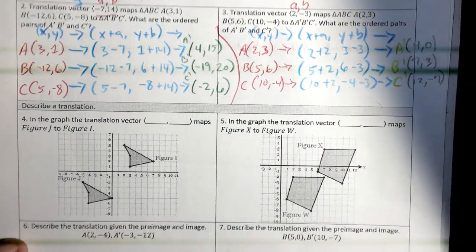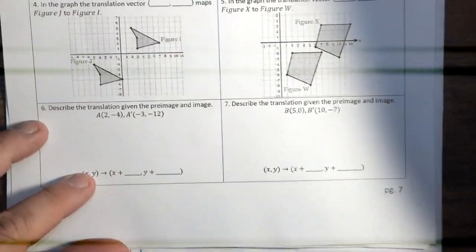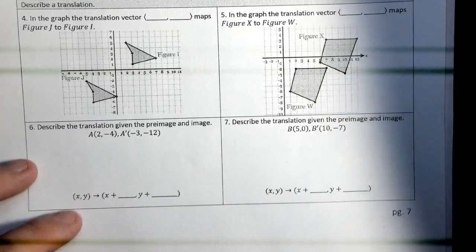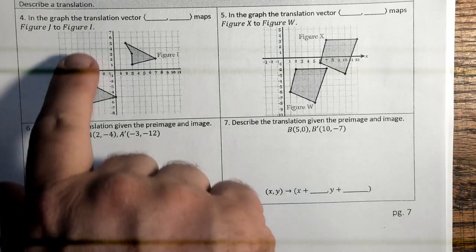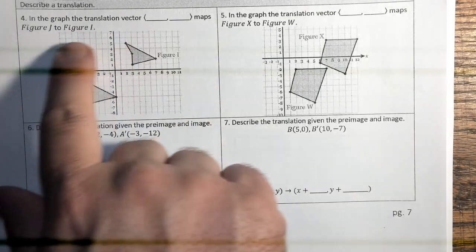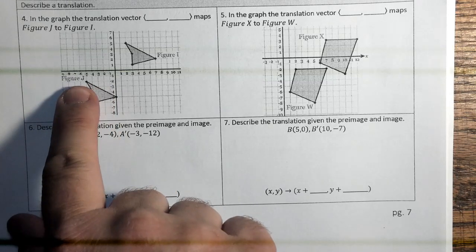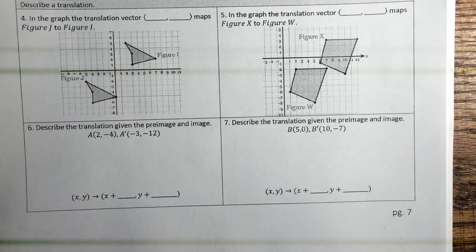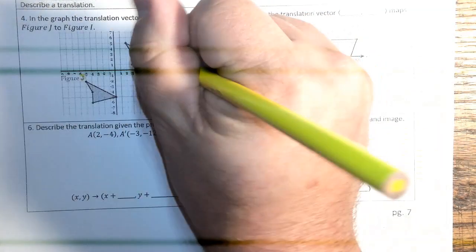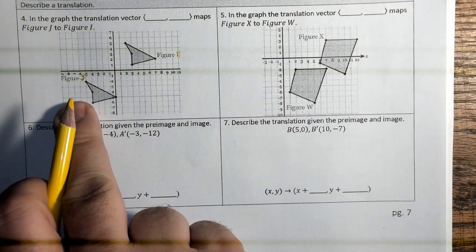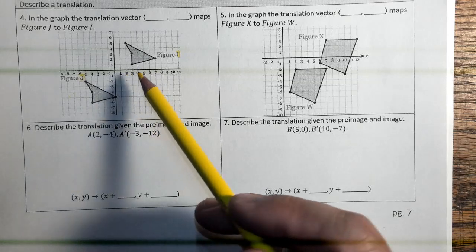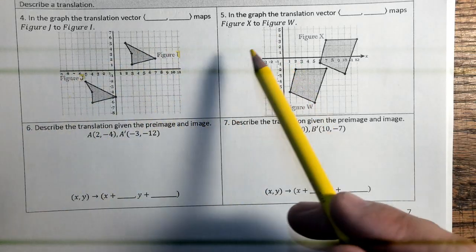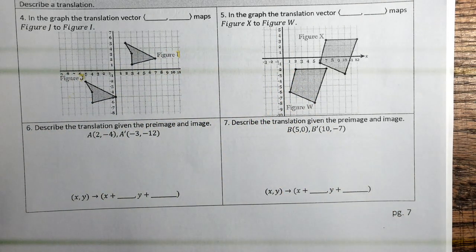Let me scoot down the page. All right, these are asking us to describe a translation. Number 4 on the left, still on page 7. In the graph, the translation vector blank blank maps figure J to figure I. So just make sure you know where you started and where you're going. We're going from here to here, because if you do it backwards, your numbers will be negative instead of positive, and your answer will be wrong.